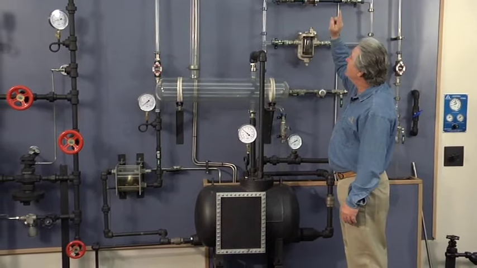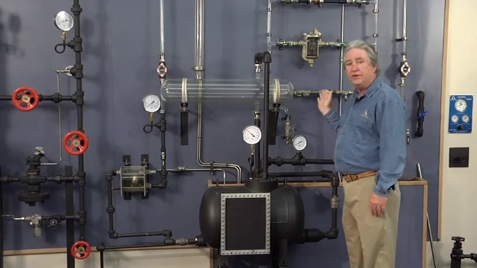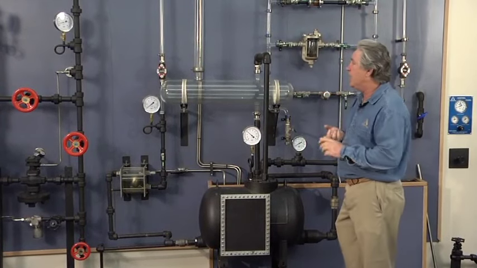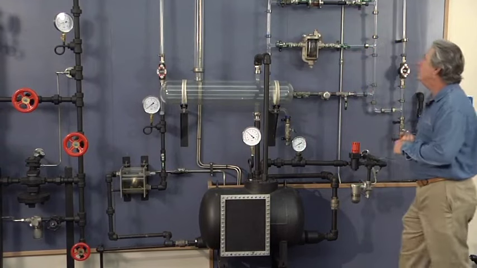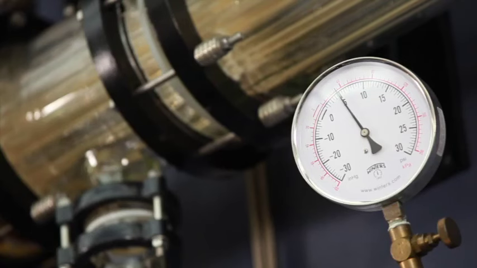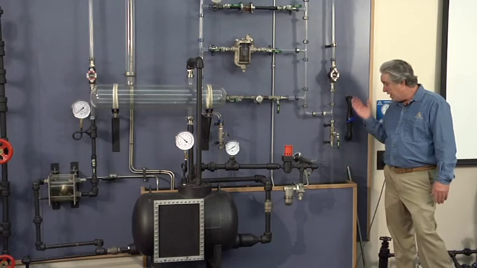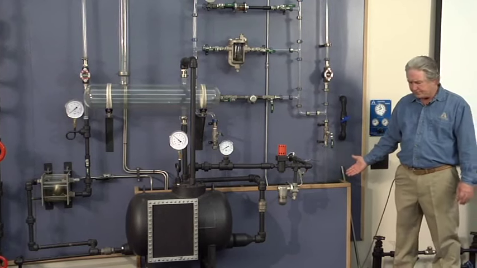So we have to understand what those variables are to make a proper determination of why we have issues or have potential issues. Okay? As we go through the traps, we see that we have 5 pounds on the inlet, and right now we're going to 0 psig on the outlet side. That's because we're going to drain.